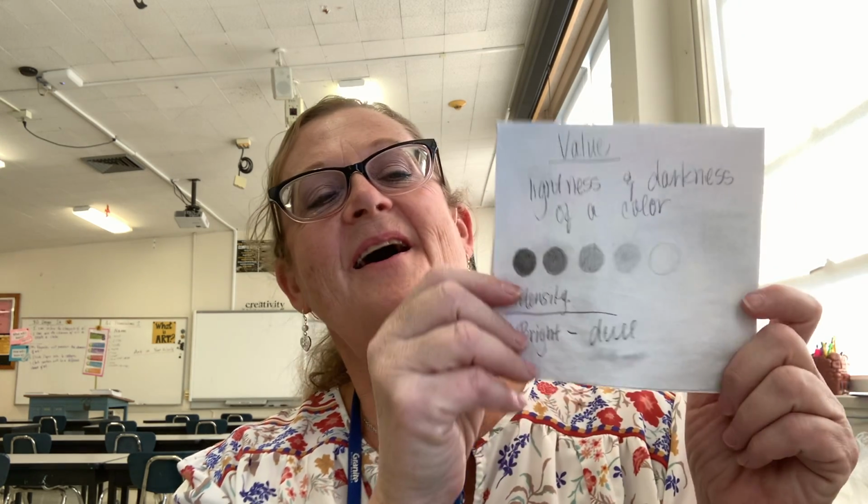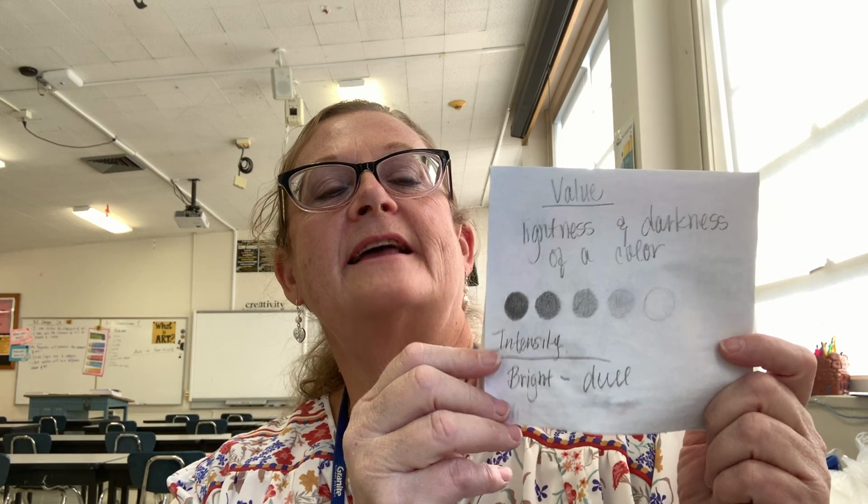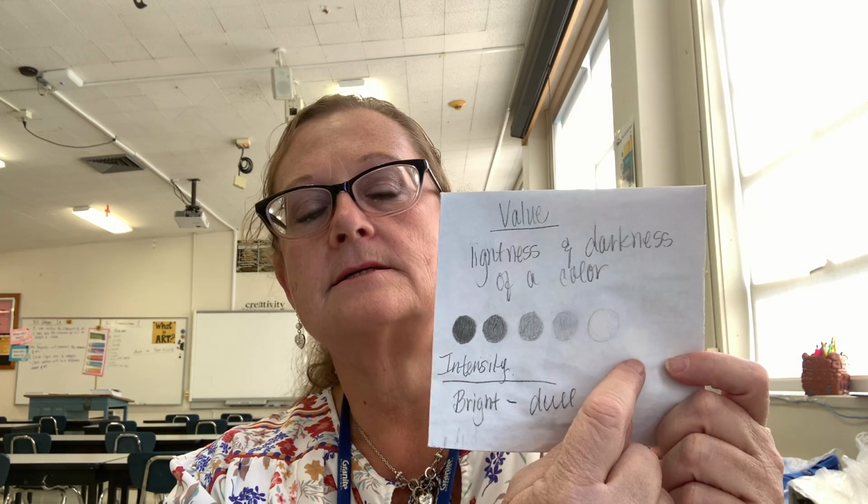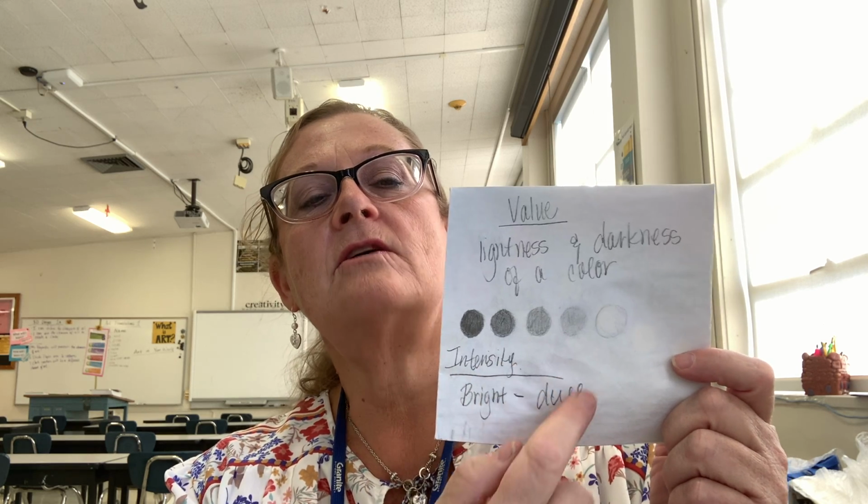Okay, so on the back of your box, you'll write that value is the lightness and the darkness of a color. So it goes from dark, and this is just the grays, slowly changing to light. So dark to light.